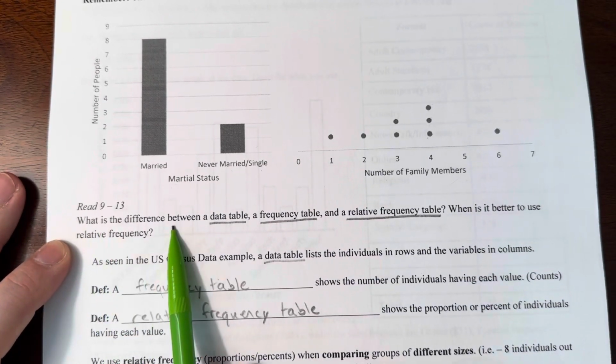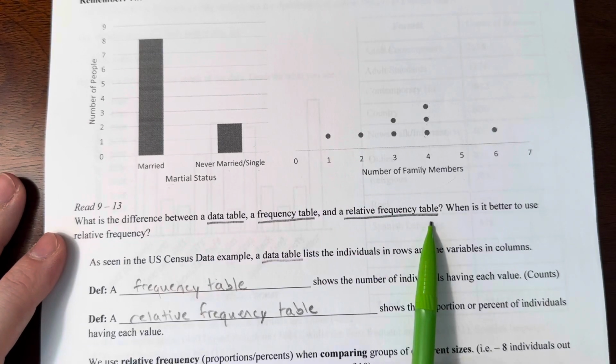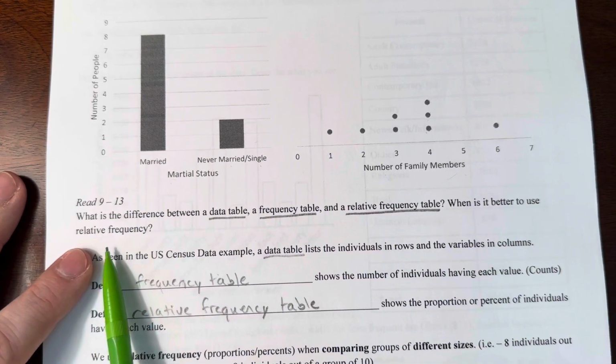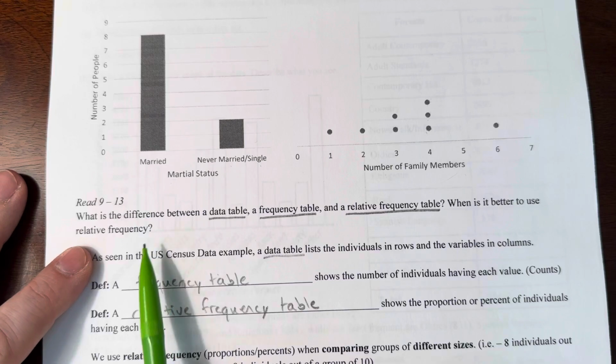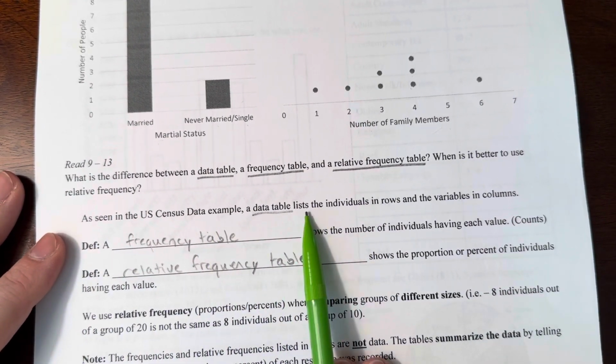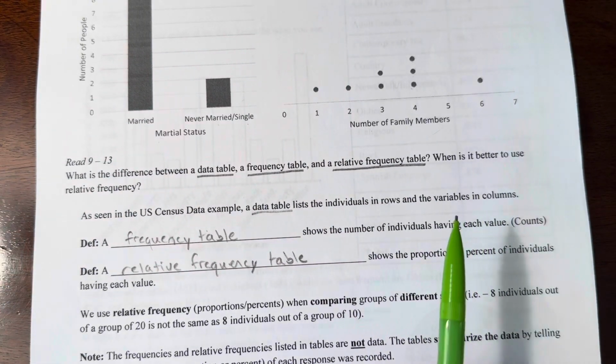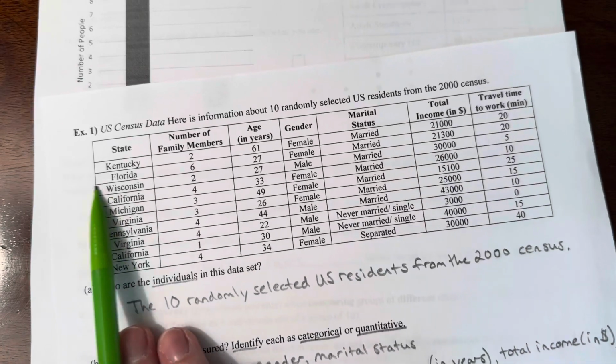Now, what is the difference between a data table, a frequency table, and a relative frequency table? And when is it better to use relative frequency? So as seen in the US Census data example, a data table lists the individuals in rows and the variables in columns. Remember, each row was a separate individual.